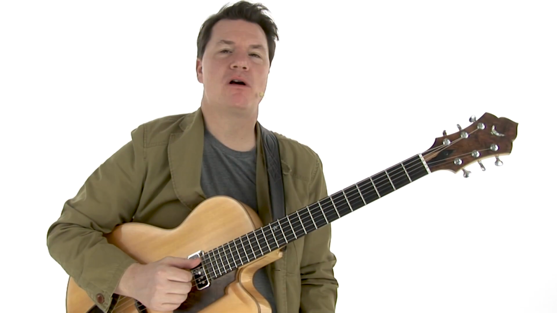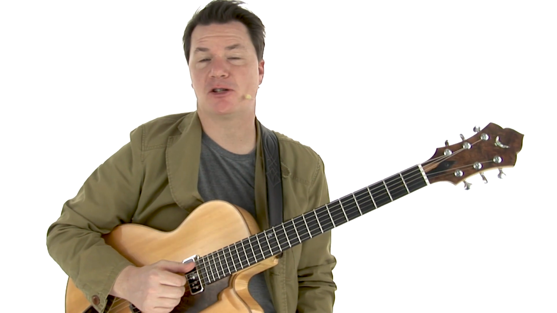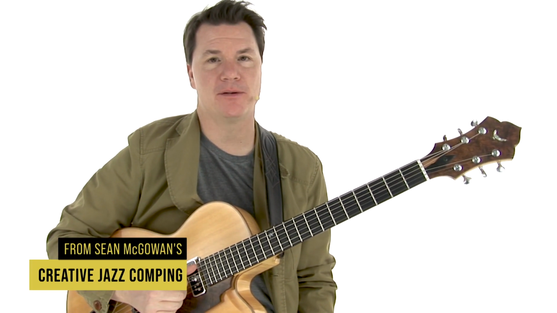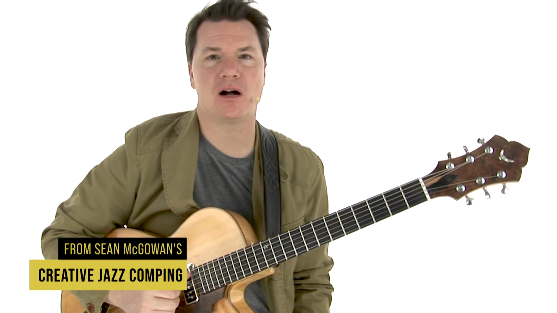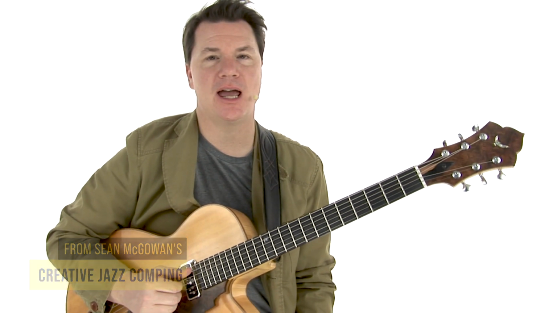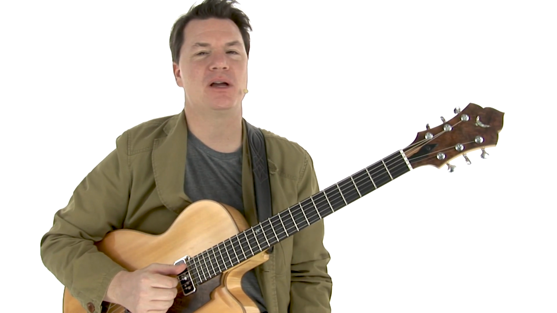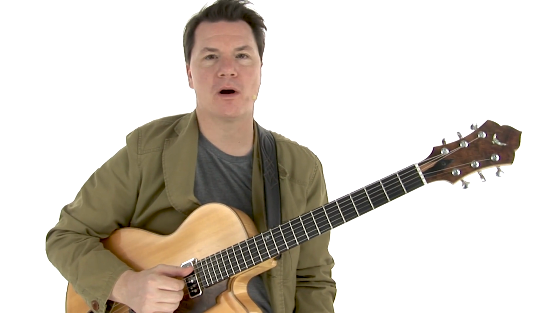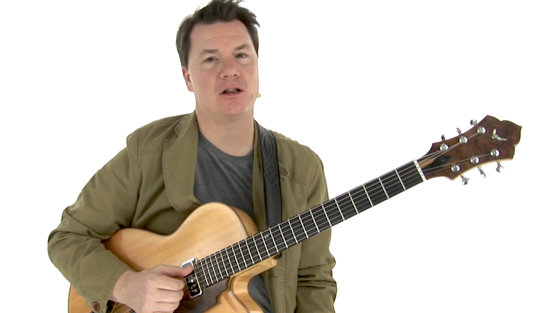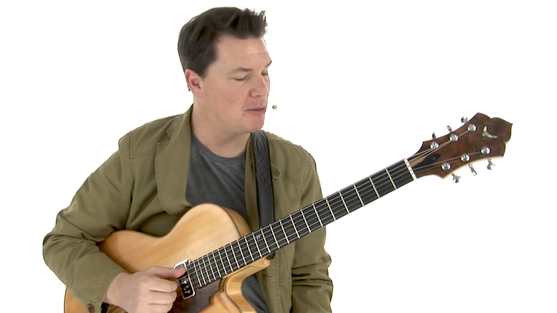So without further ado, let's get into our first lesson where Sean McGowan teaches us a classic rhythm, something you really need to know if you're going to be a jazz player, the Charleston rhythm. One of the most commonly used rhythms in jazz, especially classic jazz, is the Charleston rhythm. And this has been around for a long time. There was a dance called the Charleston, and it really is a swing, and it inherently swings because the first chord is played on the downbeat, followed by a chord on the offbeat or the upbeat.